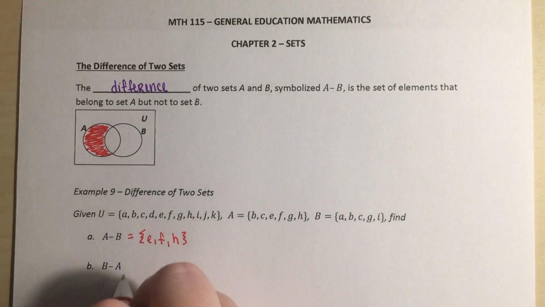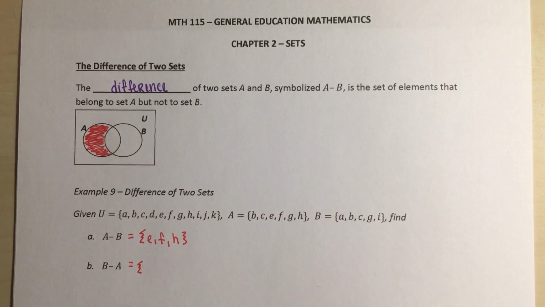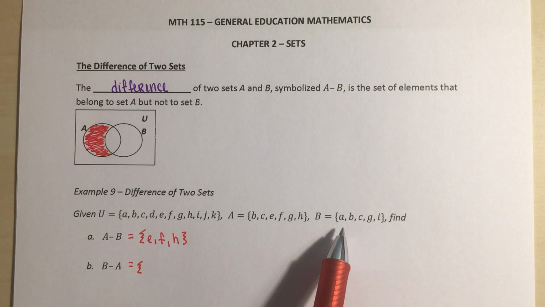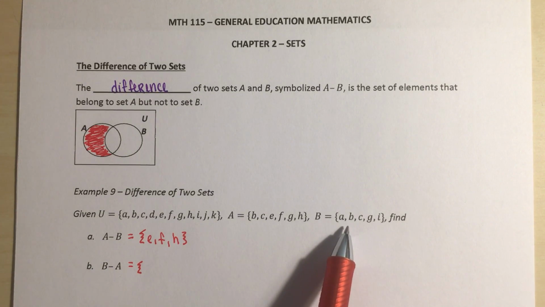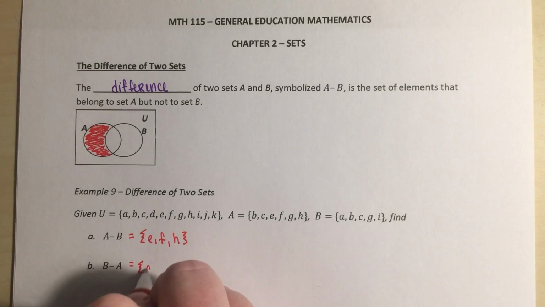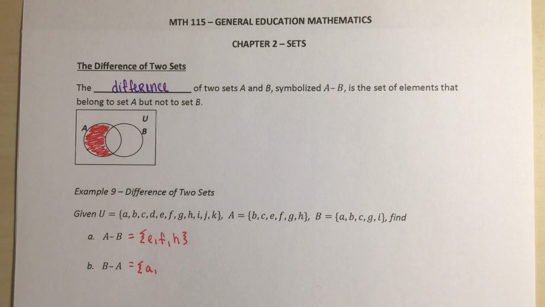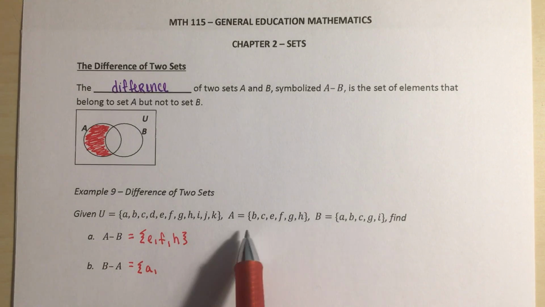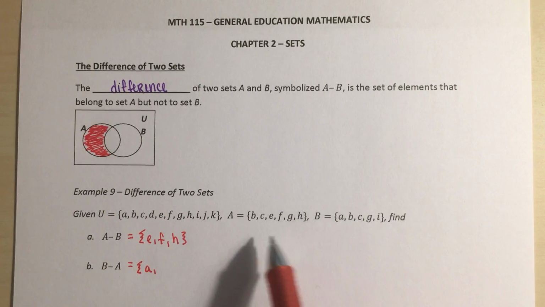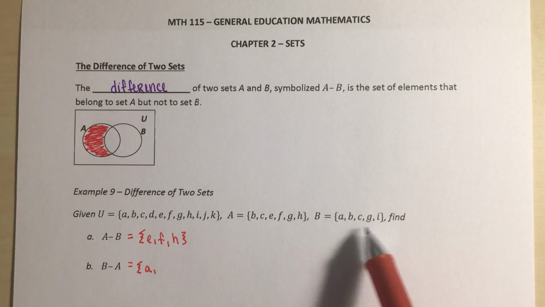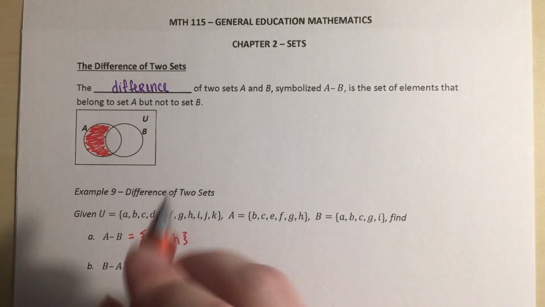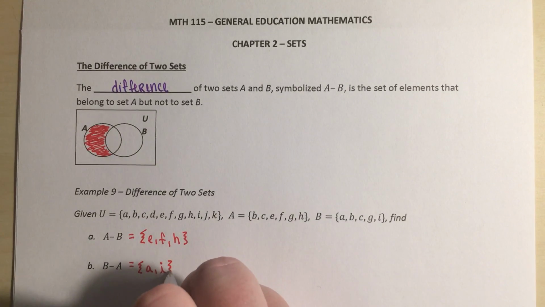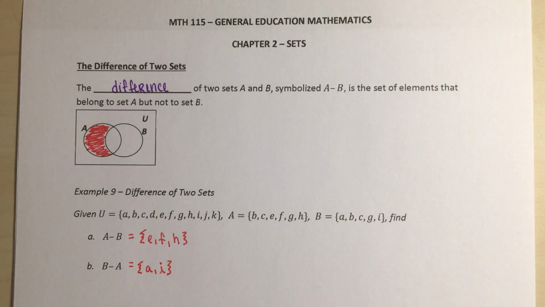All right, now going the other way, just like normal subtraction is not commutative, these are not commutative, so we don't get the same answer. So we look at set B. We want stuff that's in B but not A. A, just the letter A, not set A, but just this little letter A, is going to be in that set. Then we have B, well, it's in both, so that won't work. C is in both, so that won't work. G is in both, so that won't work. I is only in set B, but not in set A.